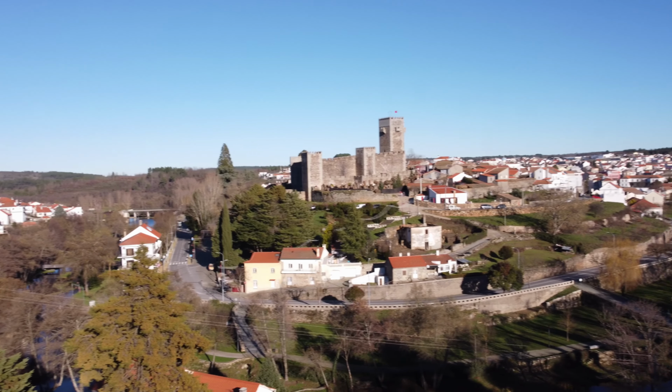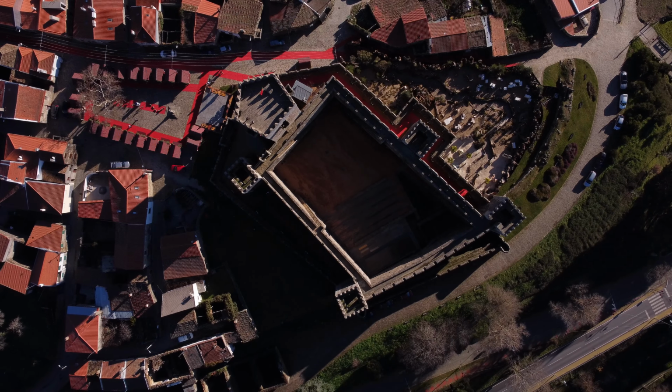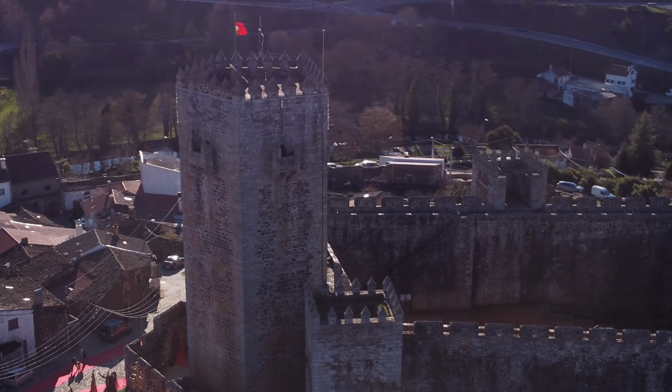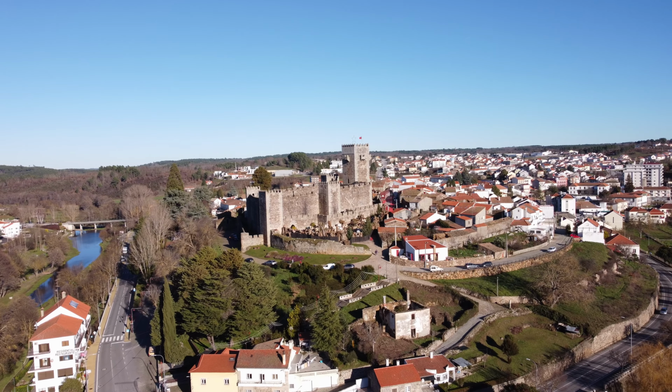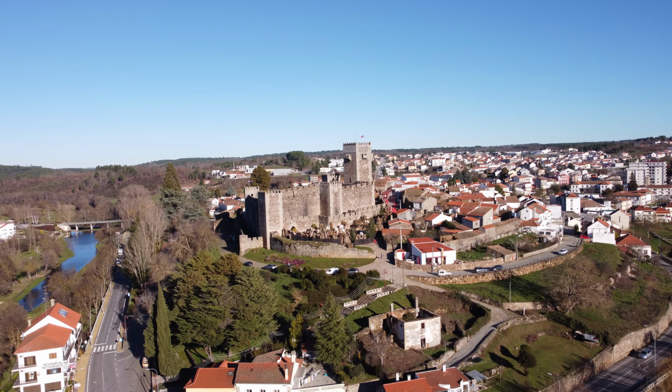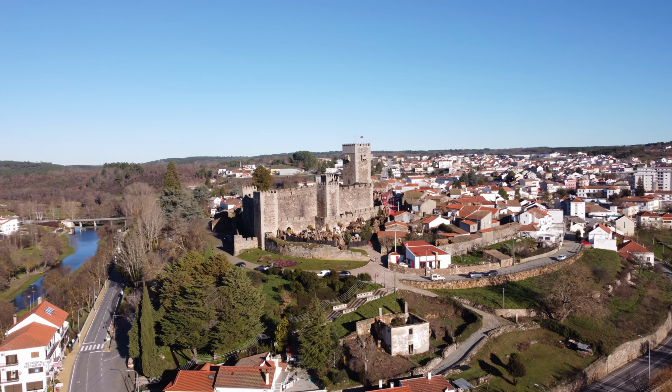Today I'm in Sabugal. Today we are going to film the castle of Sabugal, and we will begin with a very dynamic shot.